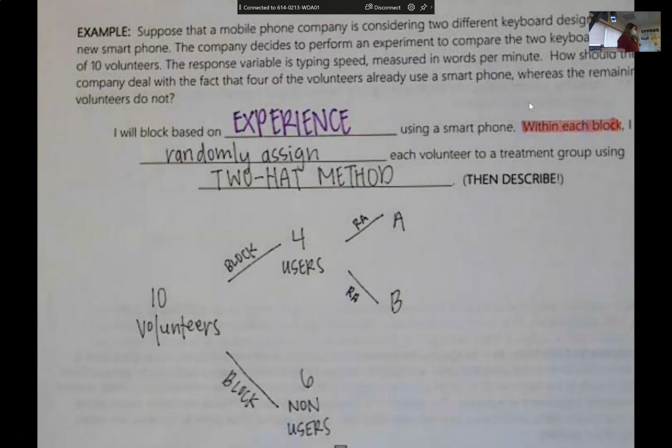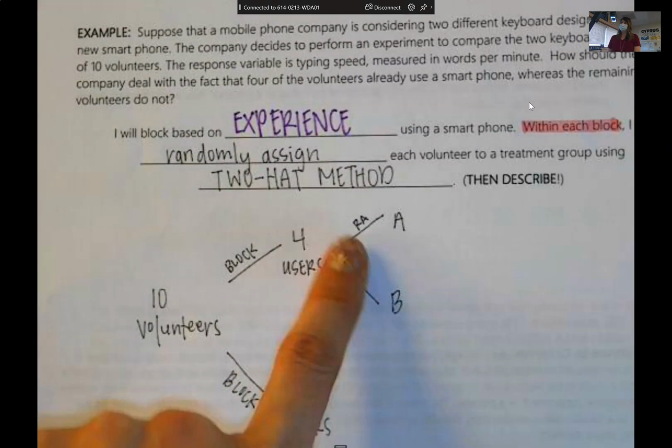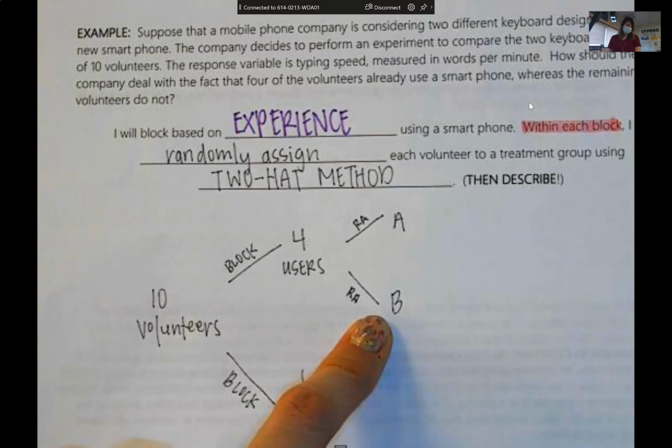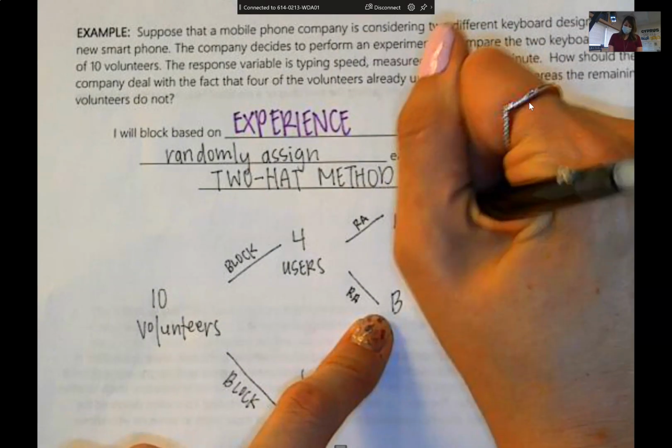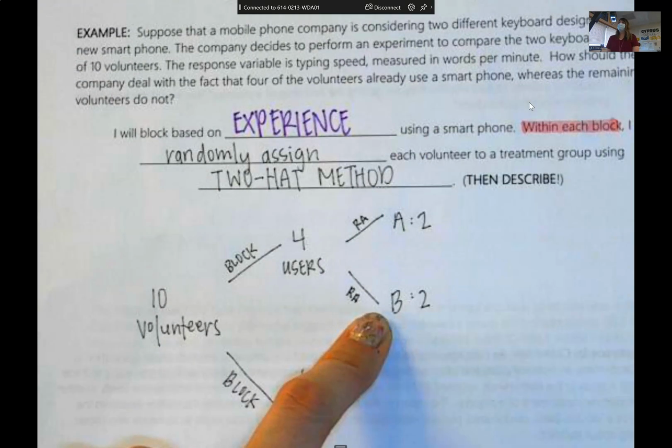So I'm just writing RA coming out of those so that I remember that I'm going to randomly assign those. So if we have 4 users, how many will be in each treatment? 2. So group A will have 2, group B will have 2.